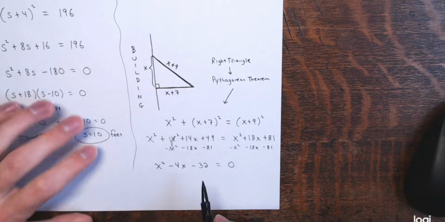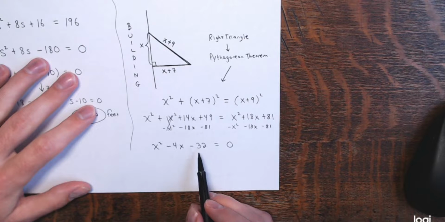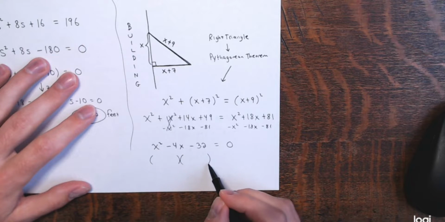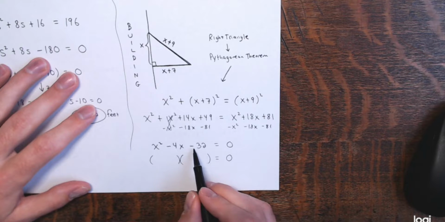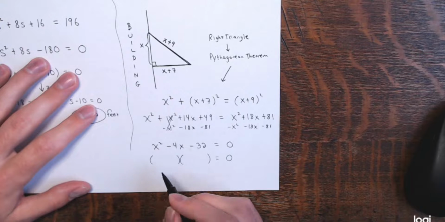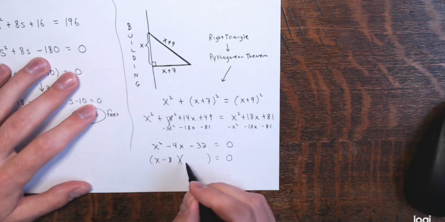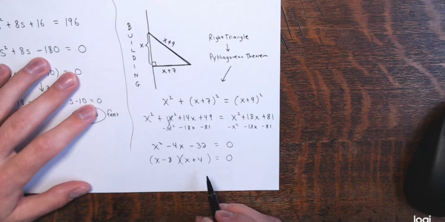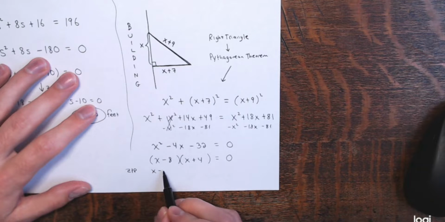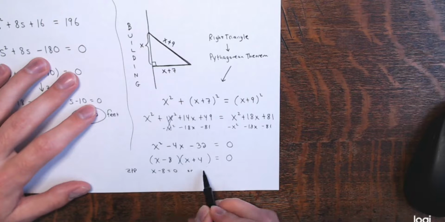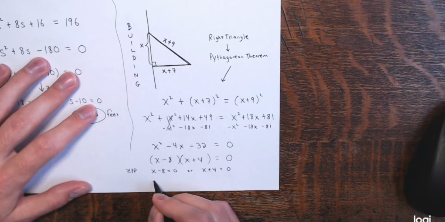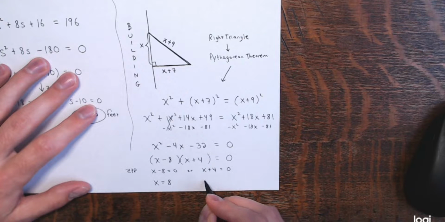Now I have a quadratic, and once again the lead coefficient is 1, so I can easily factor this. I just need to find factors of negative 32 whose sum is negative 4, and that would be negative 8 and positive 4. So this factors to x minus 8 times x plus 4, and by the zero product property, either x minus 8 equals 0 or x plus 4 equals 0, now that I've got a product equal to 0. And then we solve these. So either x equals 8 or x equals negative 4.